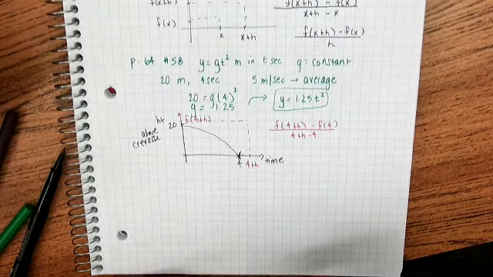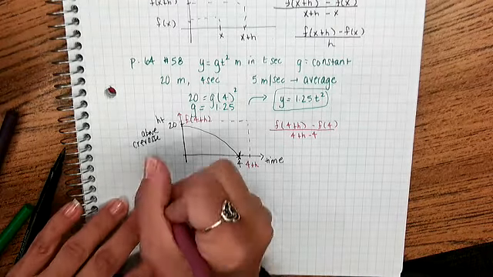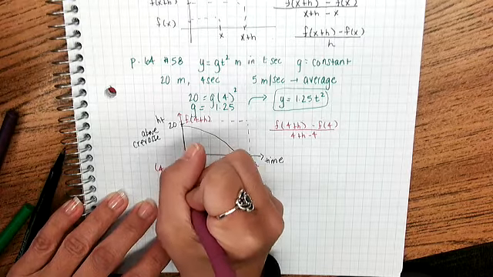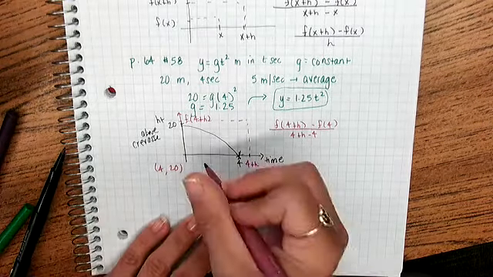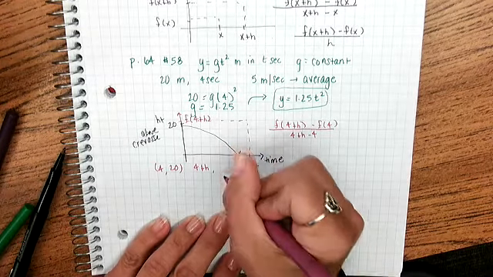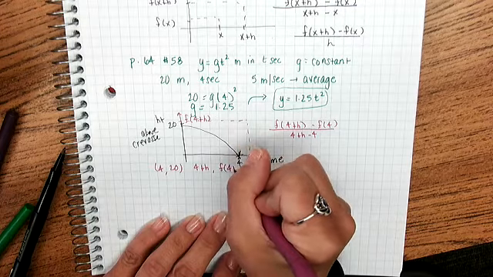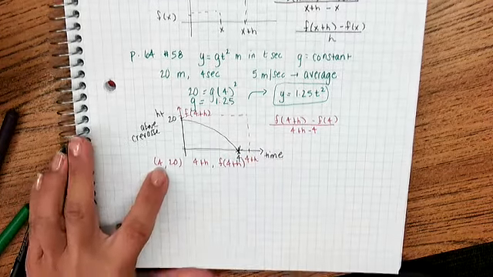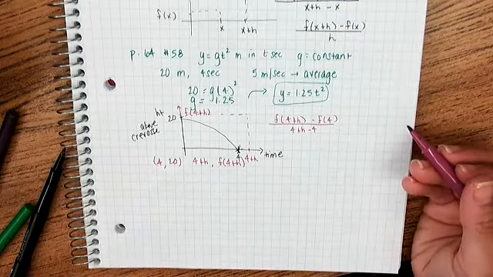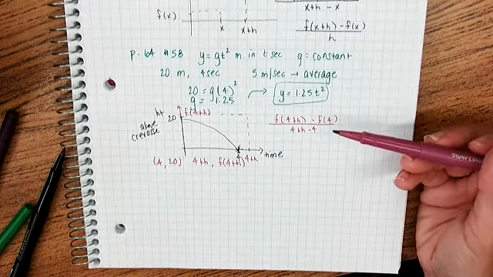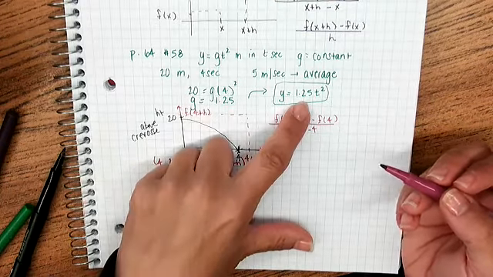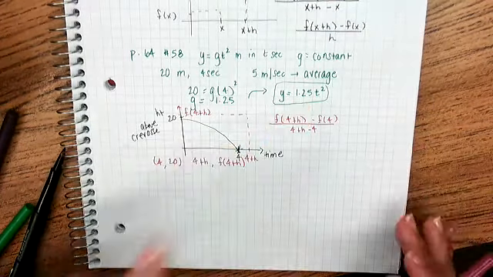You might be a little bit confused where that just came from. Let's write the points off to the side here. So I have 4 and 20, and then I have 4 plus h and the f of 4 plus h. Okay, so 20 represents the f of 4, so that's going to go here. So I know that my f of x is 1.25 t squared.